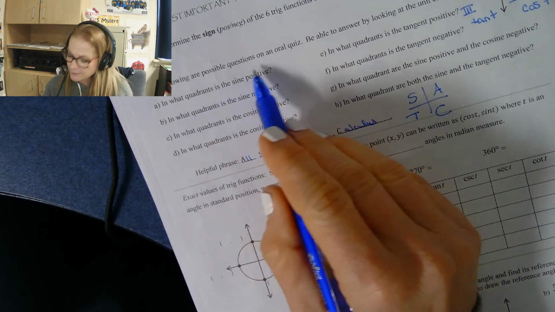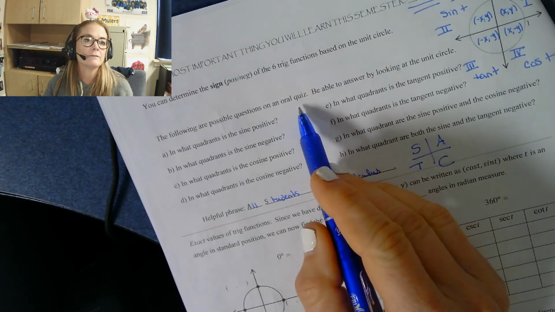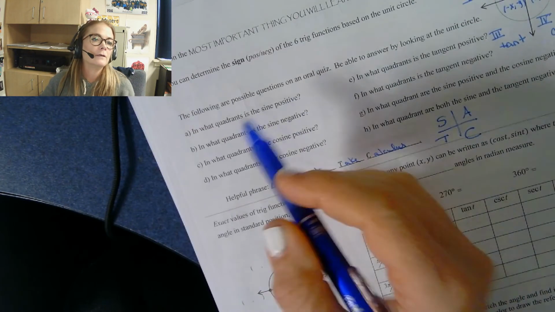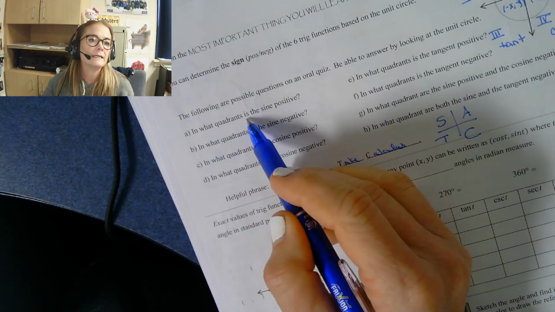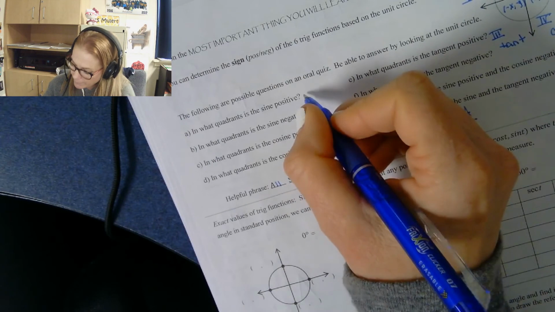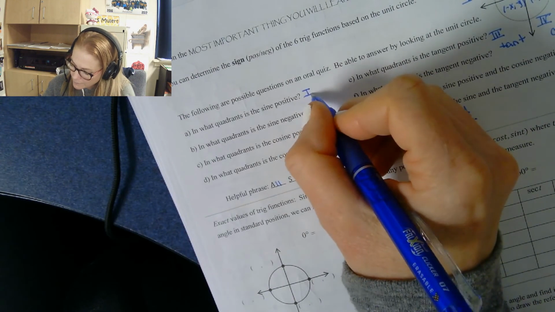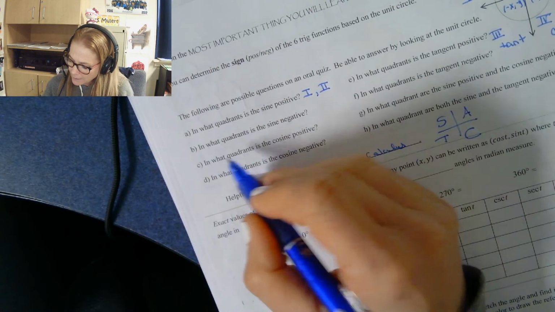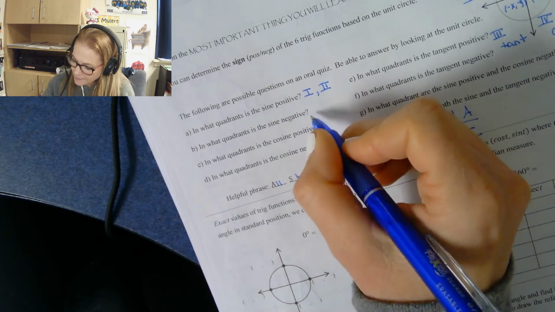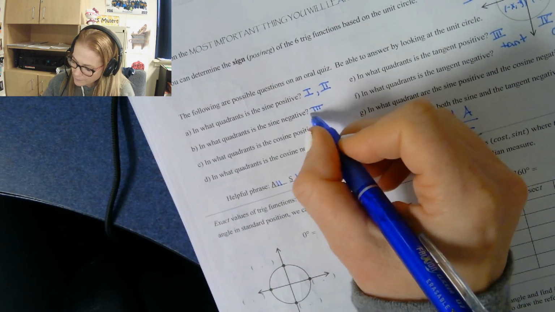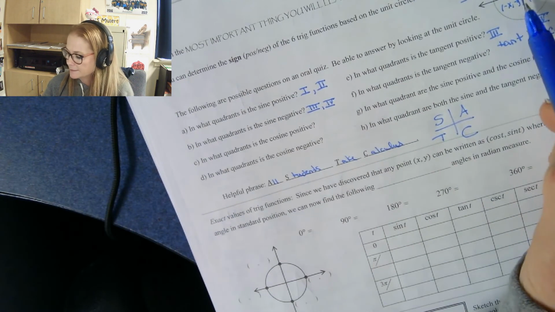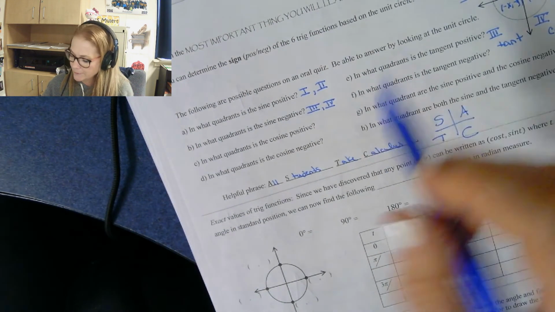The following are possible questions on an oral quiz, a verbal quiz. Be sure to answer by looking at your circle. In what quadrants is the sine positive? Everybody's positive in quadrant 1, and sine is positive in quadrant 2. In what quadrants is the sine negative? That would be 3 and 4. Remember, sine is the y value, so that would be below the x-axis.